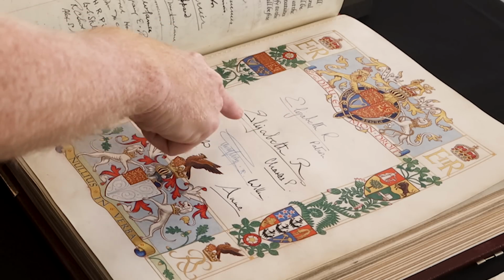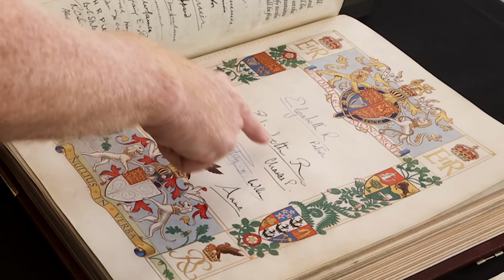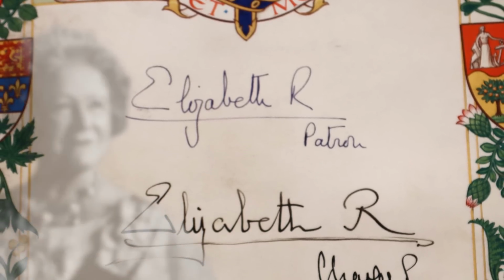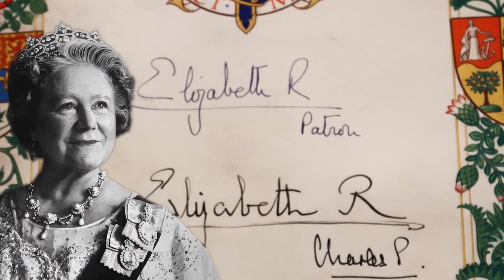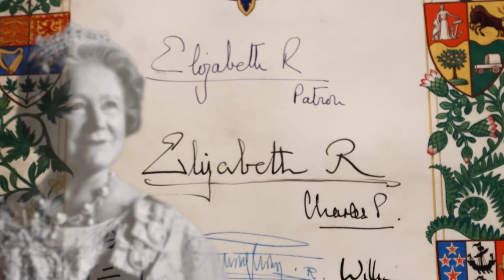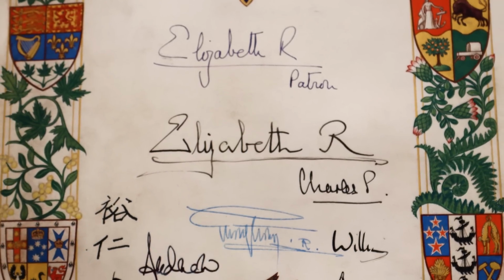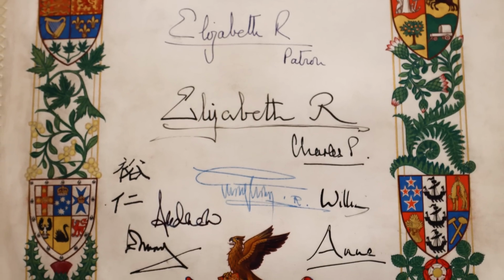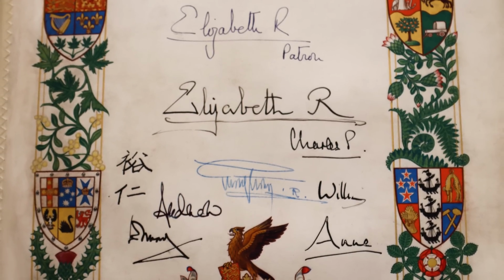And as patron. Because you might think, hang on, she signed it twice, but that's her mum, isn't it? That's right. So her mother, Queen Elizabeth, the Queen Mother, signed in 1957. Almost exact same signature. It's amazing. And we have Charles, who will be signing again, hopefully, when and if he becomes patron. But he has signed this page, along with William, Anne, numerous other people. Other royals, yes.